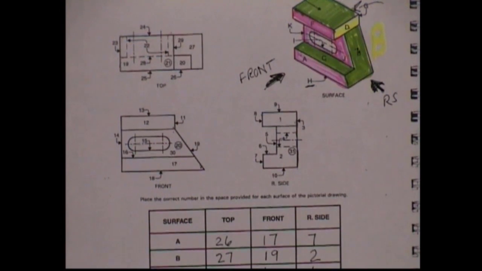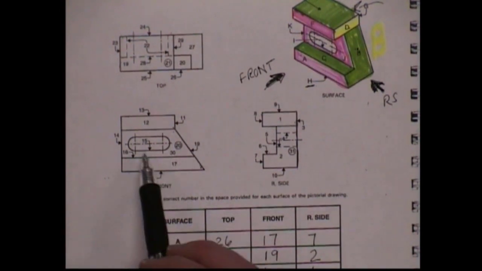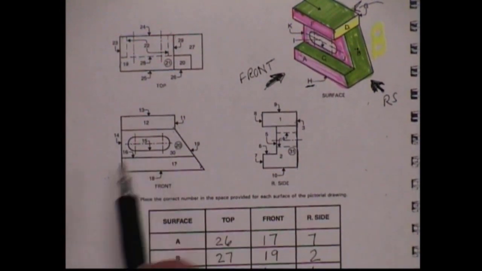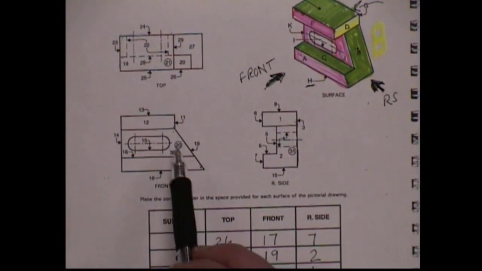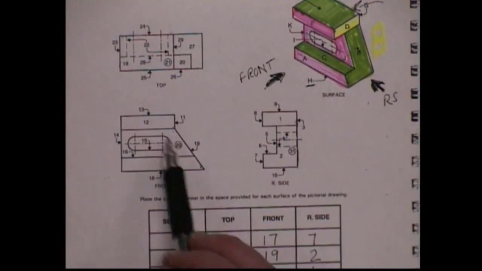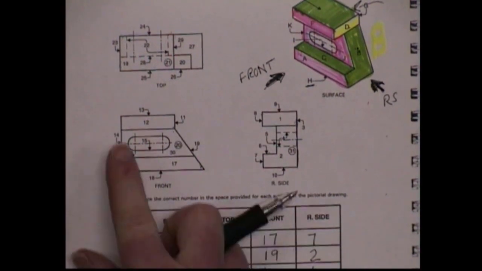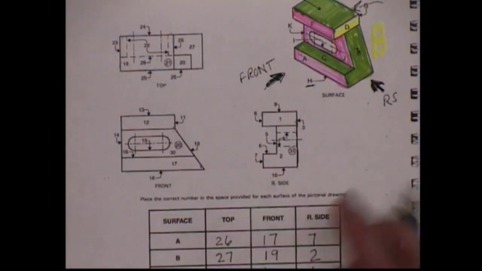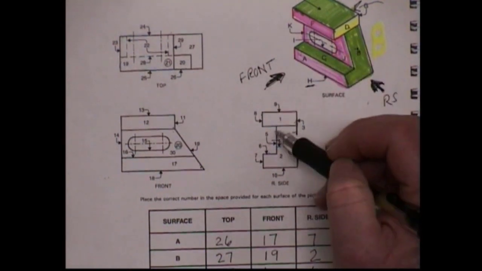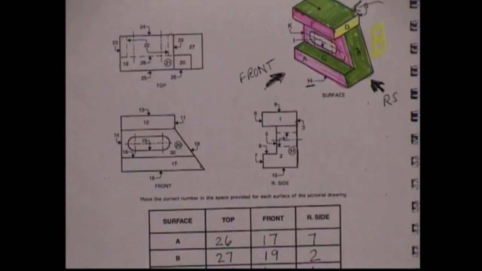And then in the front view, J is this big surface right here, right? We're going to see all of J, which is 30. And then in the side view, it's going to appear as an edge, so we're going to see it as 5.